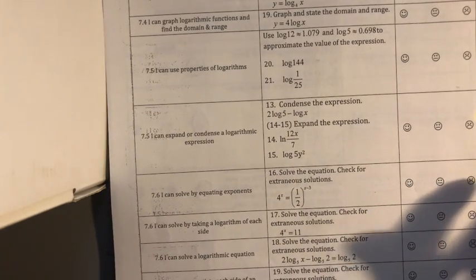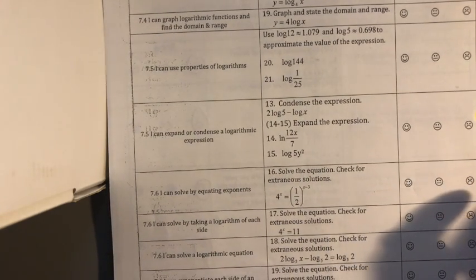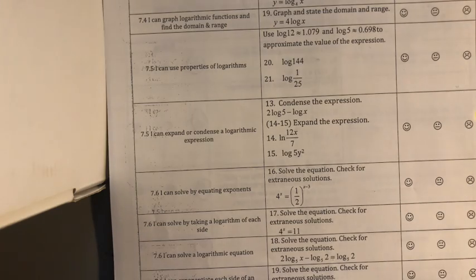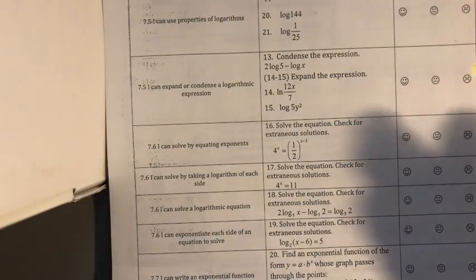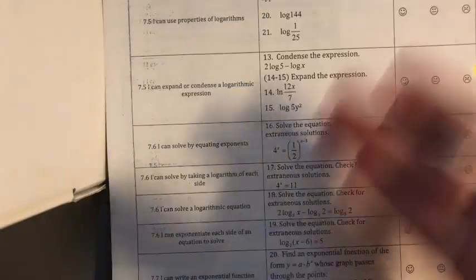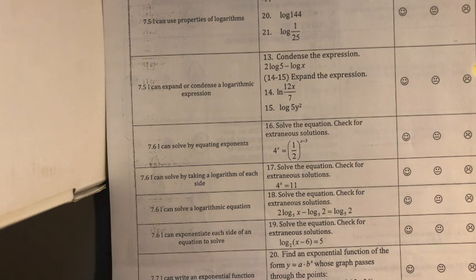Okay, next section is 20 and 21. Miss Minor, you said this was 20 questions. More like 30. What the heck? Alright, so this is gonna be a lot longer than I thought, guys.